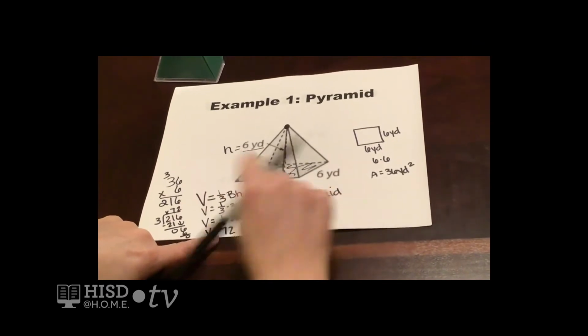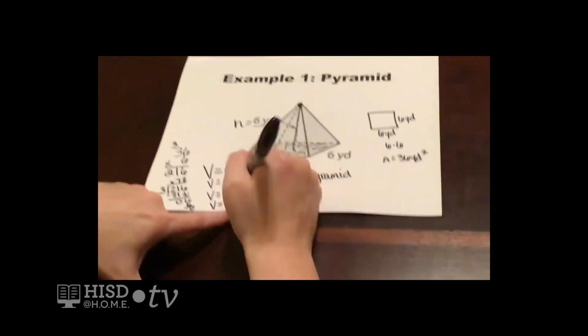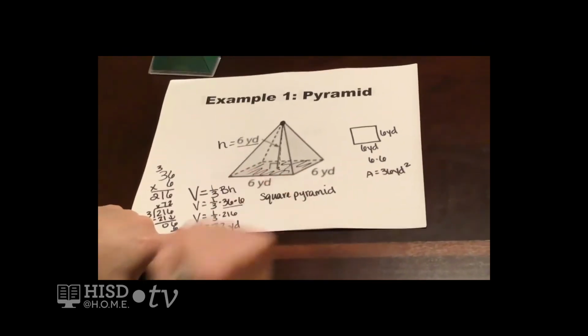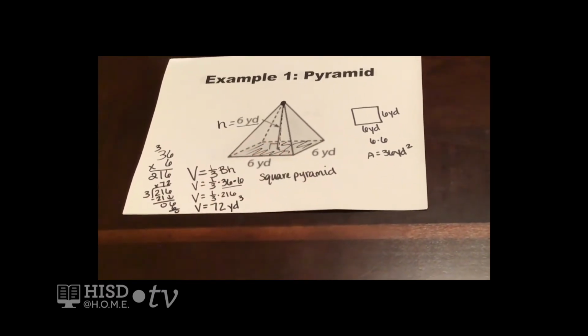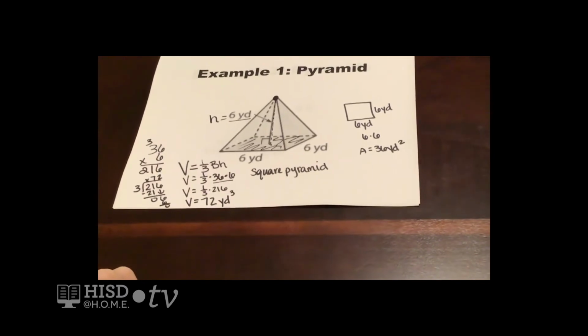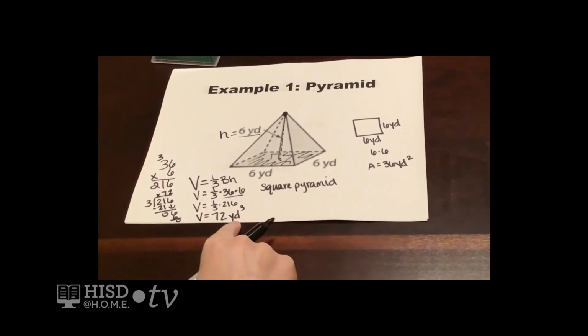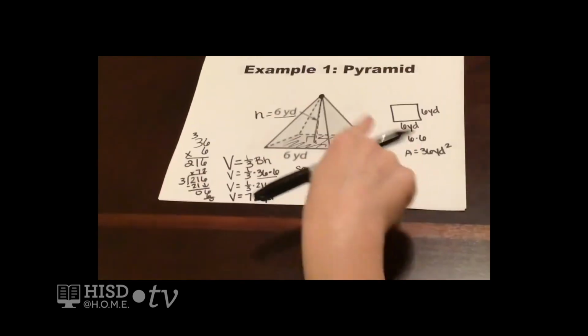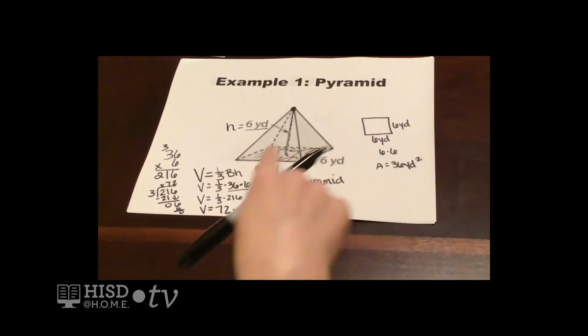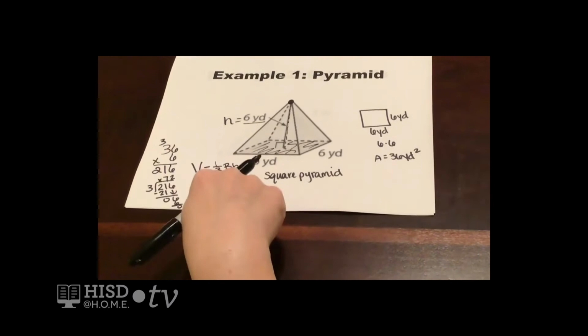The volume of this square pyramid is 72 yards. And I know you didn't forget the cubed. We have to have that exponent of 3. 72 yards cubed.